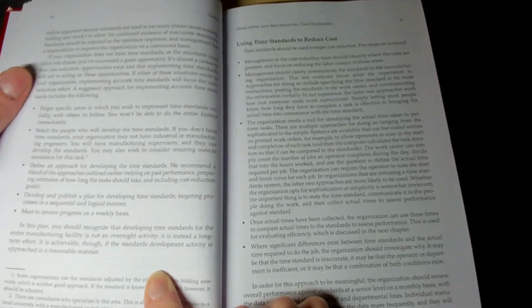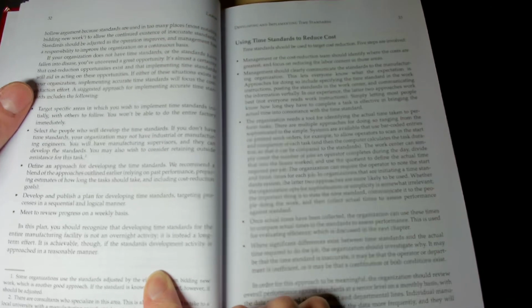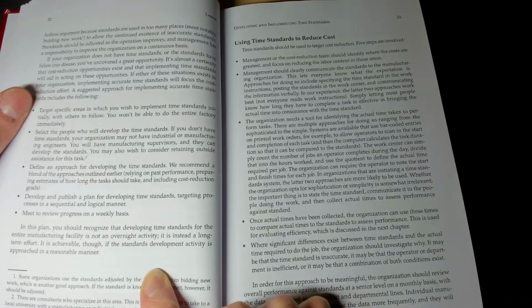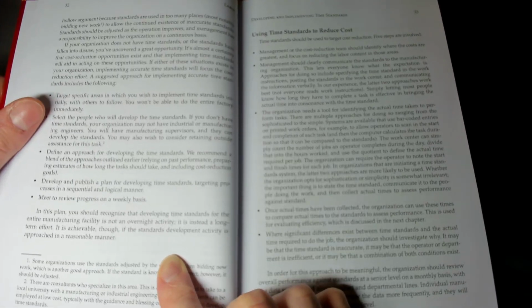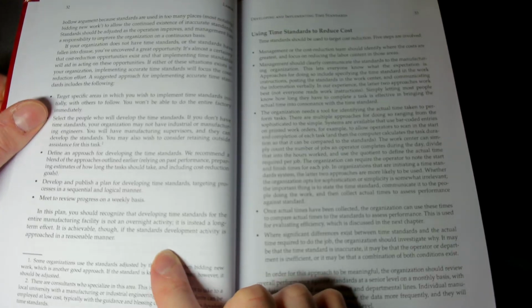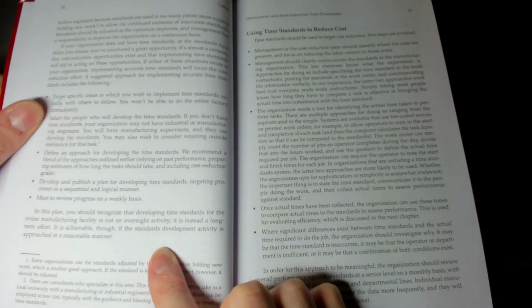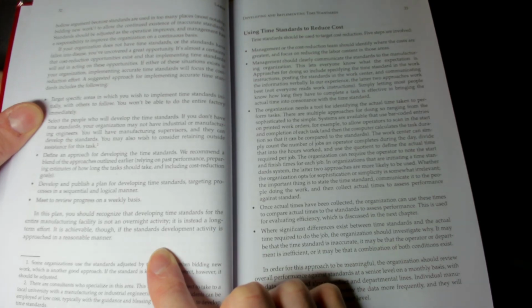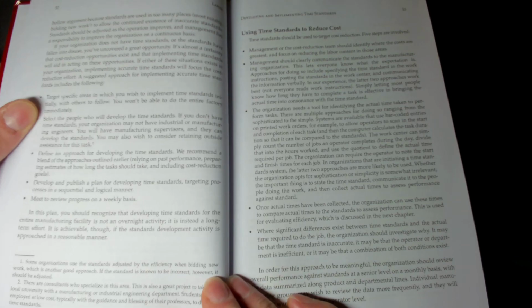Define an approach for developing the time standards, targeting processes in a sequential and logical manner. Meet to review progress on a weekly basis. In this plan, you should recognize that developing time standards for the entire manufacturing facility is not an overnight activity. It is instead a long-term effort. It is achievable, though, if the standards development activity is approached in a reasonable manner.